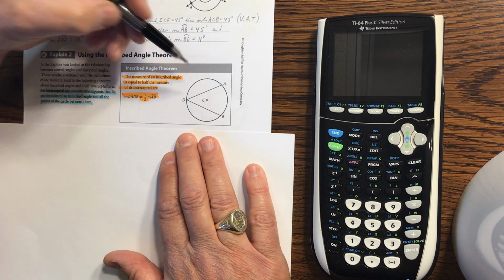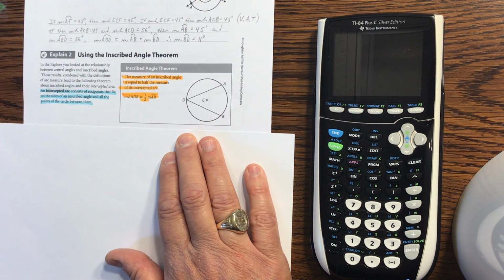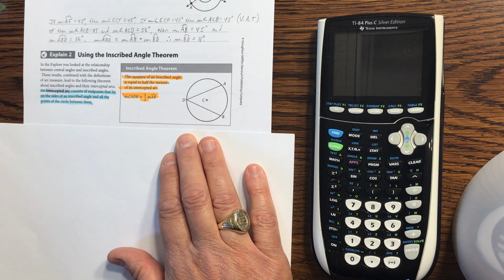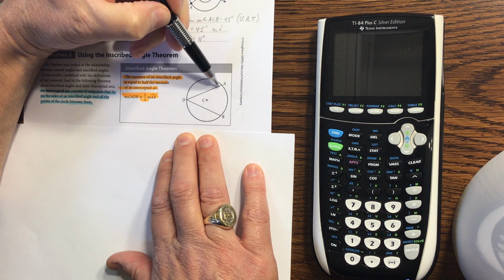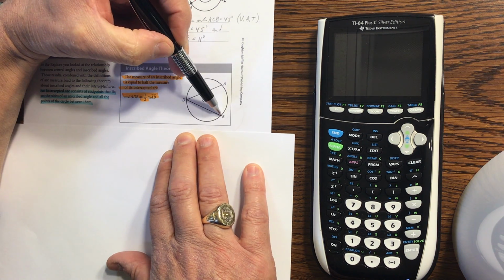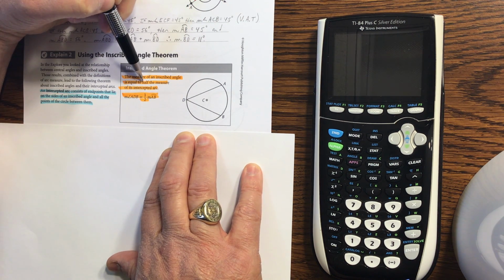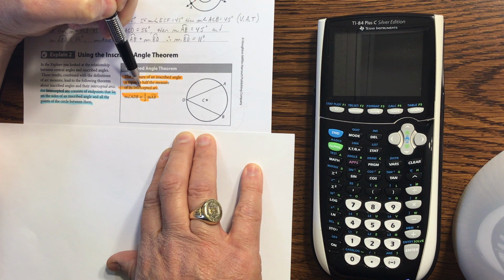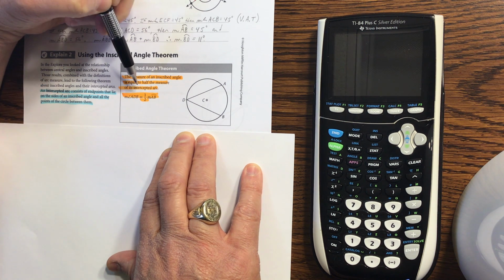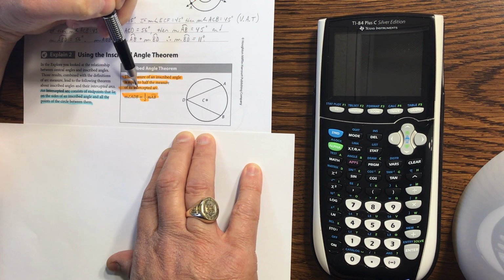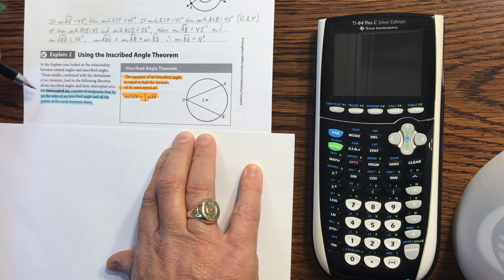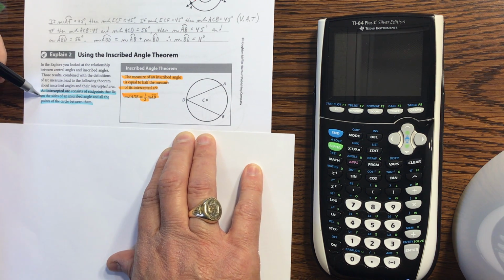If you go back to your notes, ADB is your inscribed angle. This angle is equal to half the measure of its intercepted arc. Now, what does that mean? Again, an intercepted arc consists of the endpoints that lie on the sides of the inscribed angle and all the points of the circle between them.